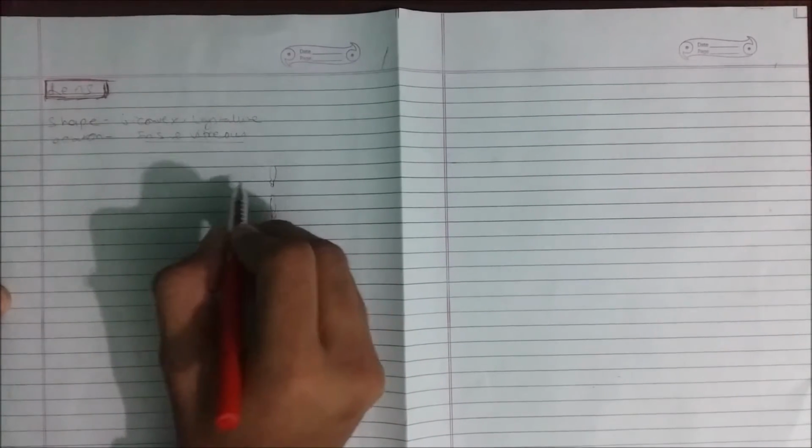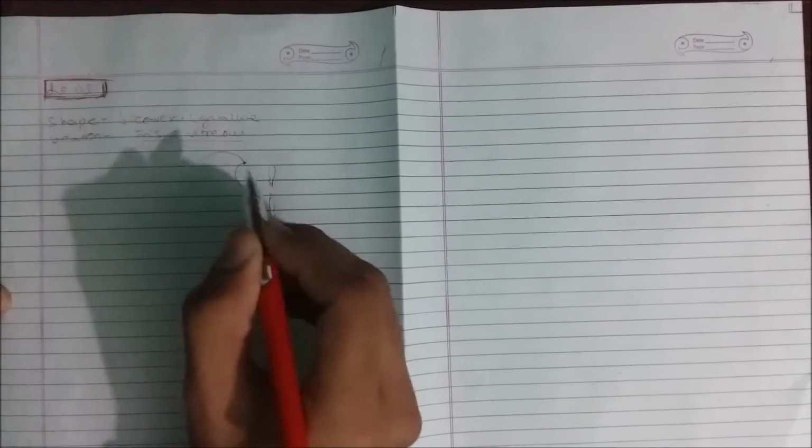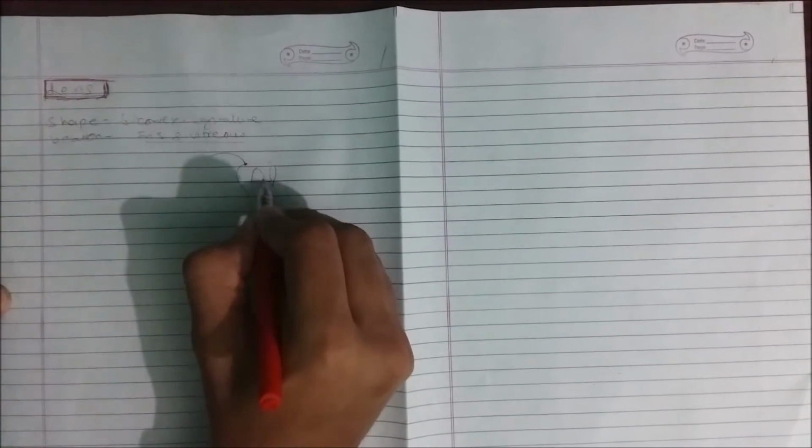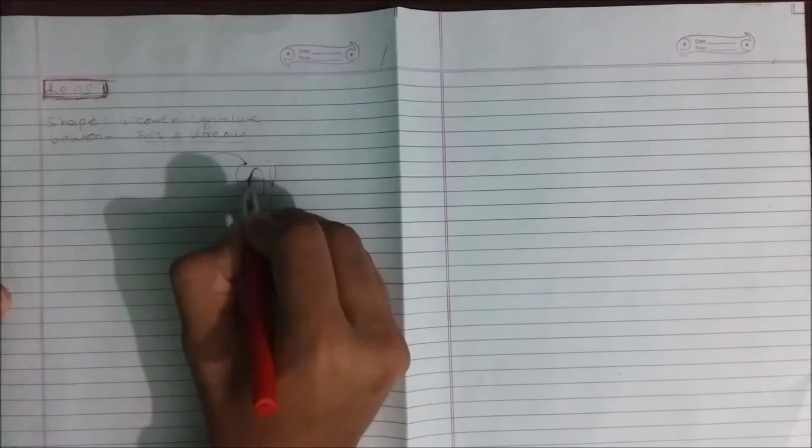If you want me to draw the picture, if this is your iris, and this is your vitreous humor, and this is the lens. Here there should be much more curvature of the lens than the anterior curvature. Anyways, now let's talk about the diameter of the lens.